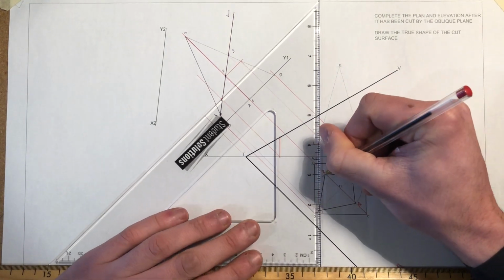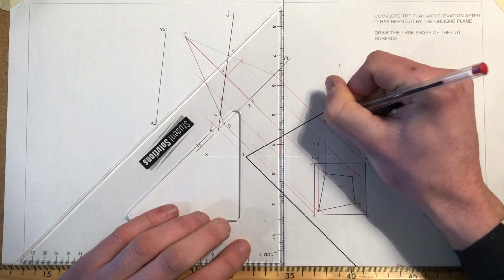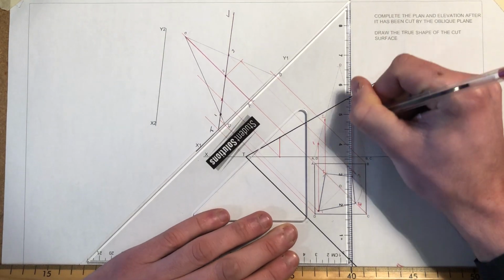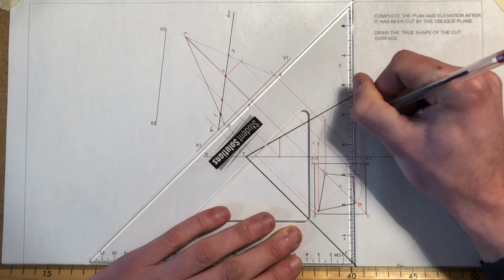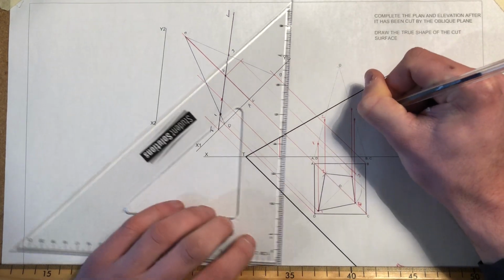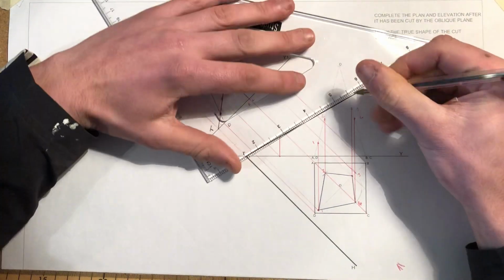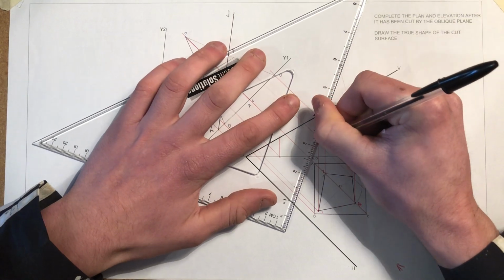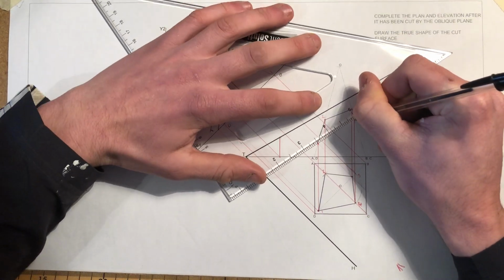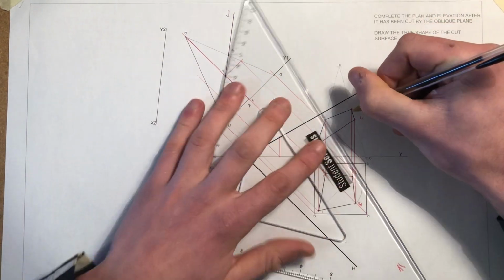So 2 is on the line AO. So AO is there. So that's point 2. 3 is on the line BO. That's point 3. And point 4 is on the line BO as well. Point 4. And then all I do is just join them up. Okay? So 2 goes to 3. 1 goes to 2. 3 to 4. 4, 3. And then you can heavy in that then down along there.